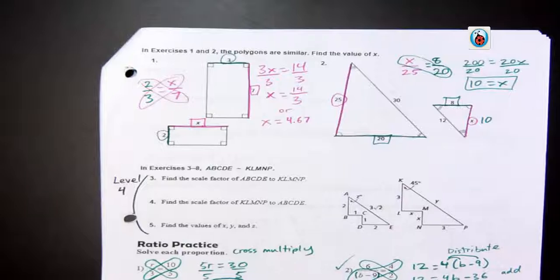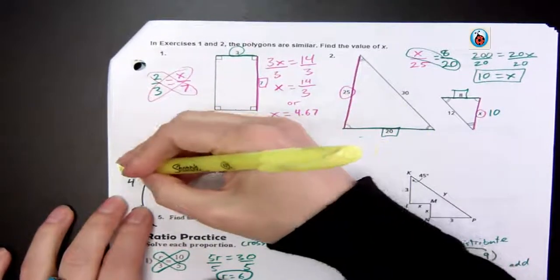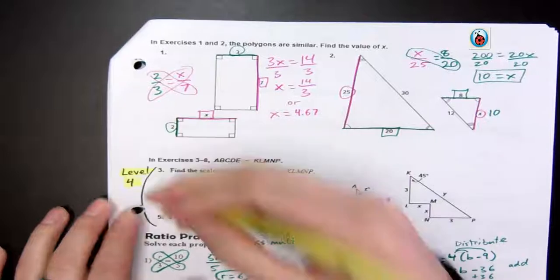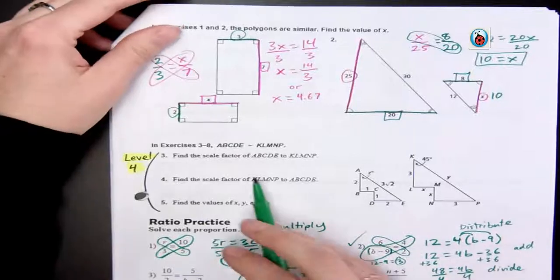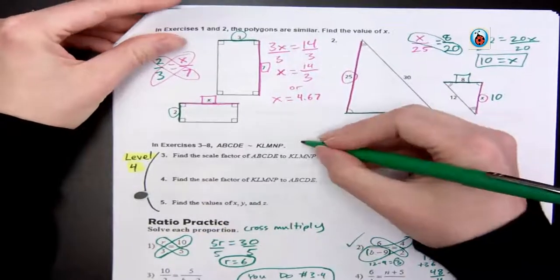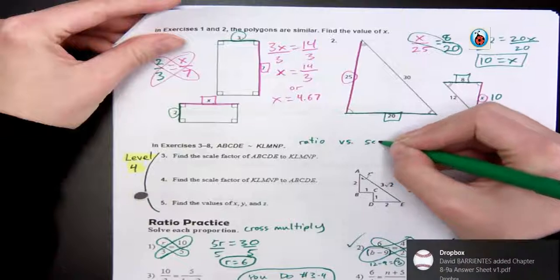All right, this last problem of the video is our level 4. So if you are not doing level 4, you do not have to listen to this part. Okay, so this is talking about scale factor. So the difference between ratio versus scale factor.